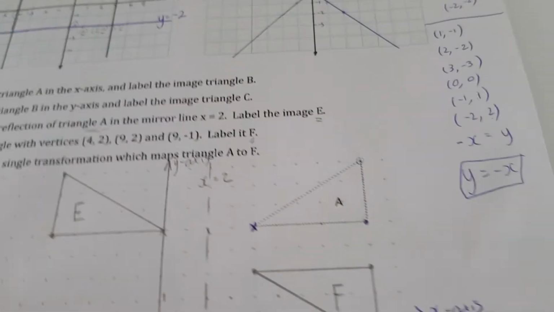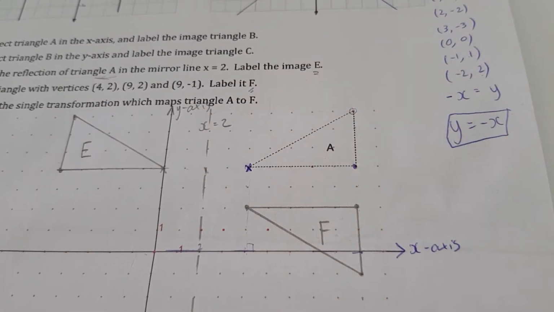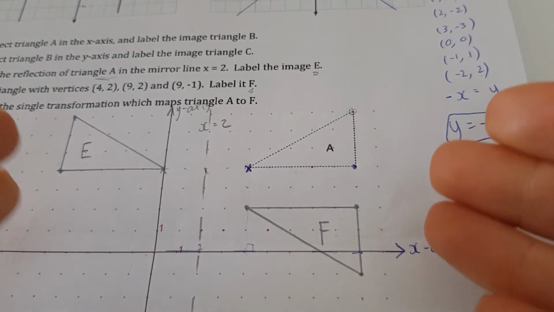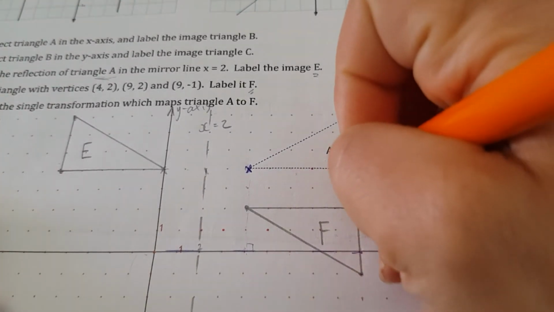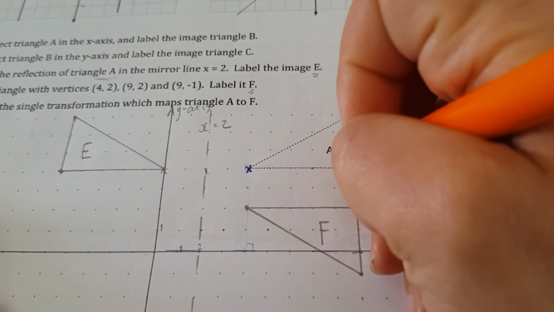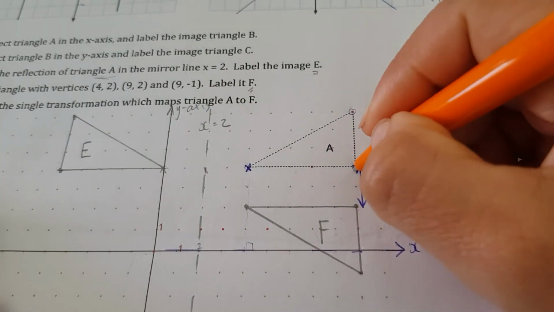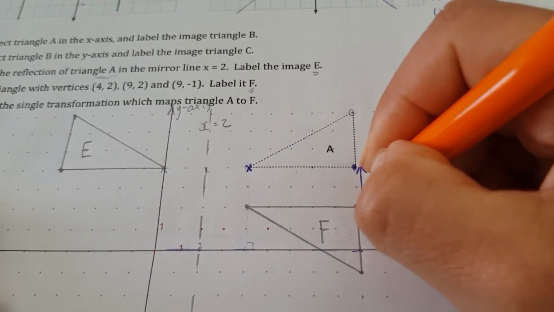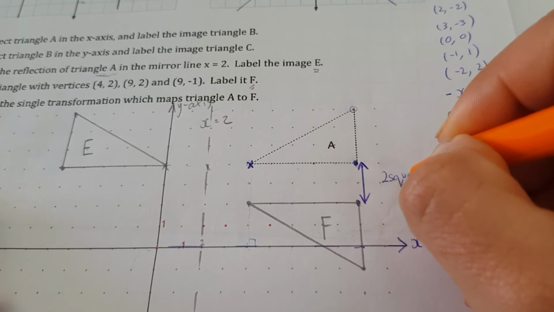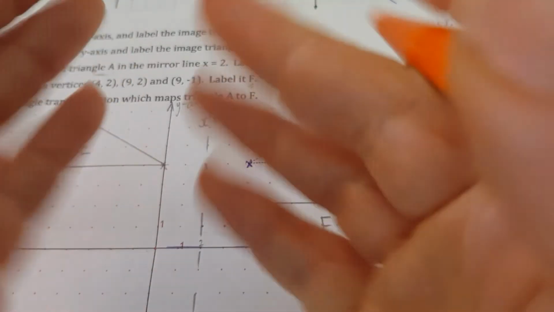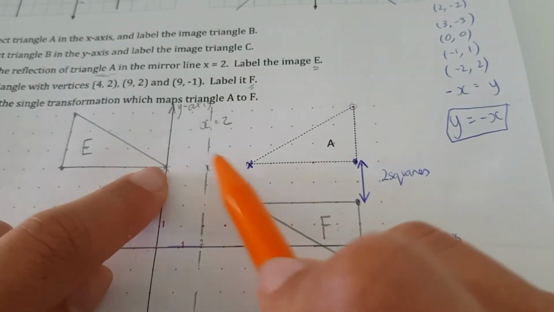Now, where do you think is the mirror line between them? You can easily say just by looking at it, but if you have a problem, check the distance between the corresponding points. So if I'm talking about this point, then choose the same point, check the distance. We have 2 squares. Now, the mirror line divides that distance. See this one?